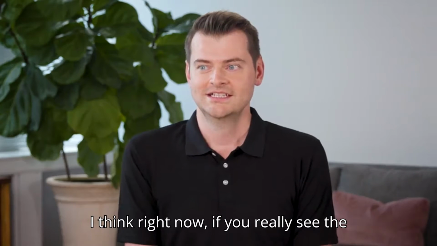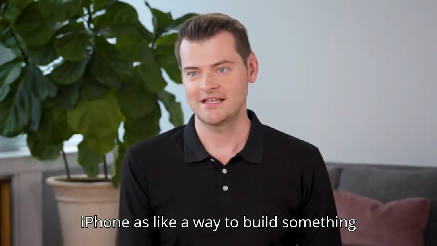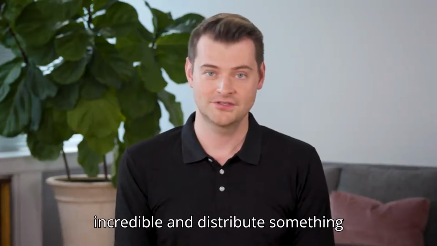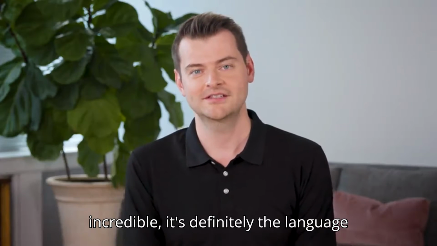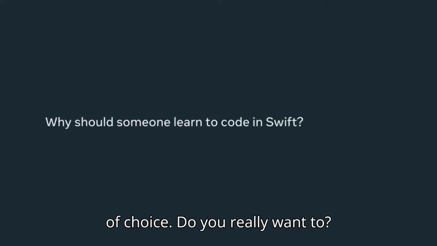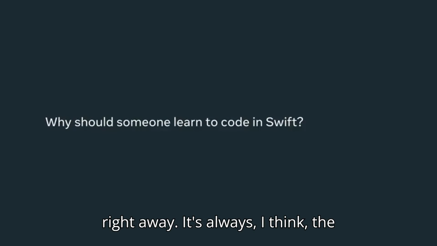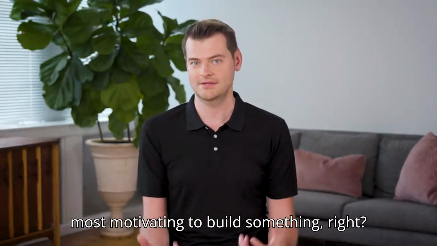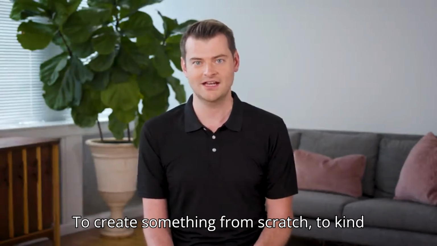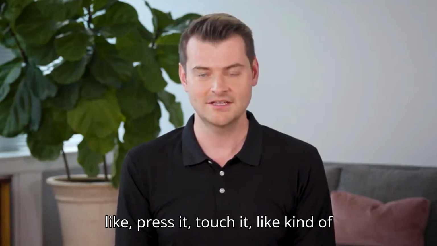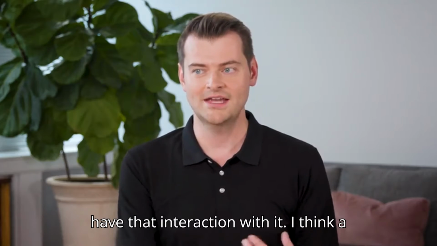I think right now, if you really see the iPhone as a way to build something incredible and distribute something incredible, it's definitely the language of choice. Do you really want to build something and be able to see it right away? It's always, I think, the most motivating to build something, right? To create something from scratch, to see something on screen, be able to press it, touch it, have that interaction with it.